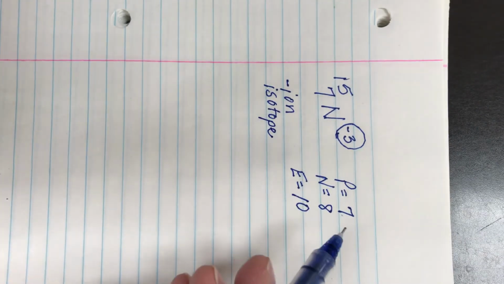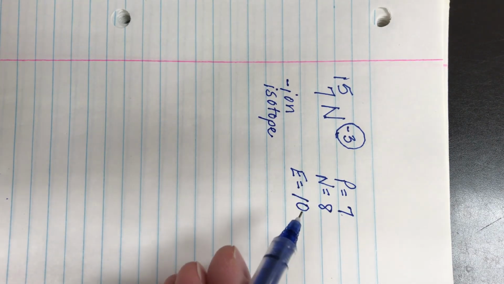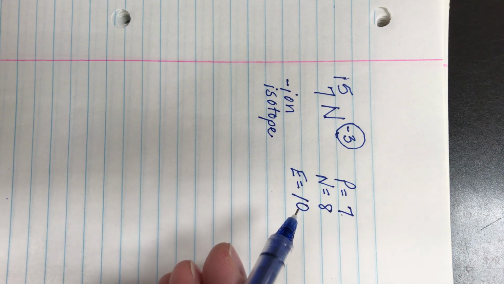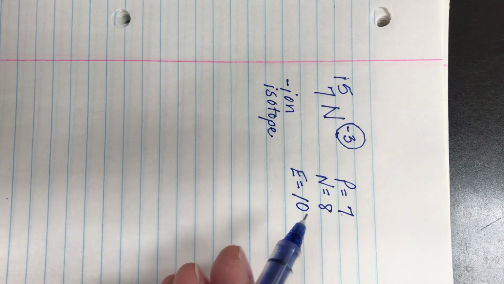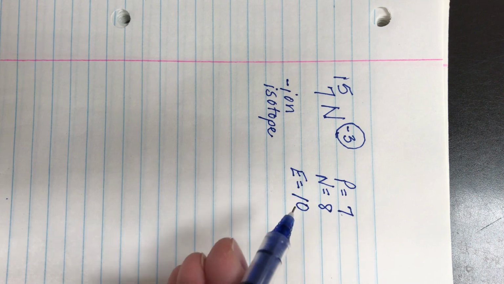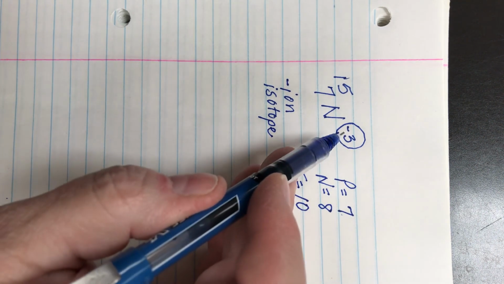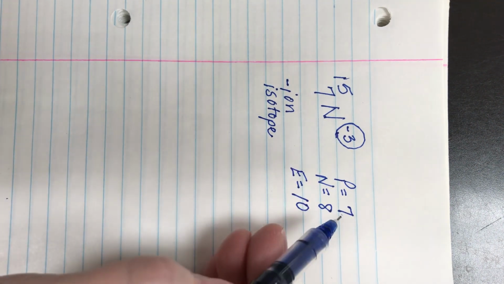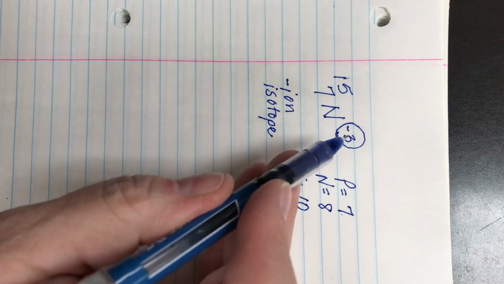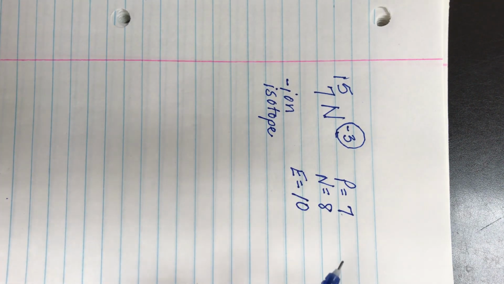It's a really interesting thing when you're figuring out the ions and how many electrons you have. You actually add electrons when it's a minus charge, and you subtract electrons from the protons when it's a plus charge. So it's opposite of what you think it might be.